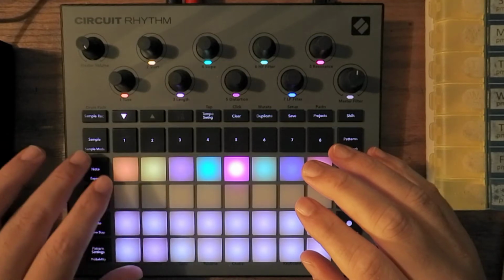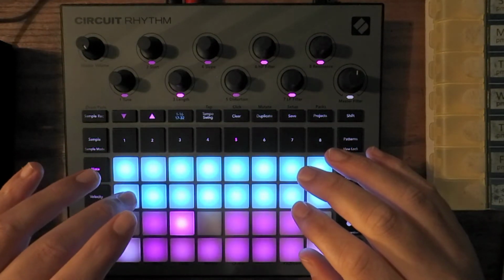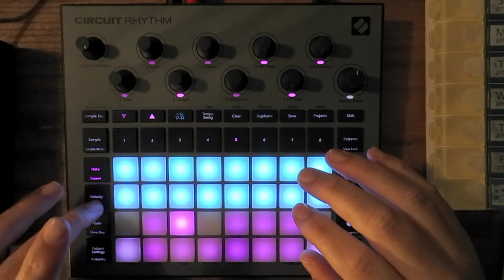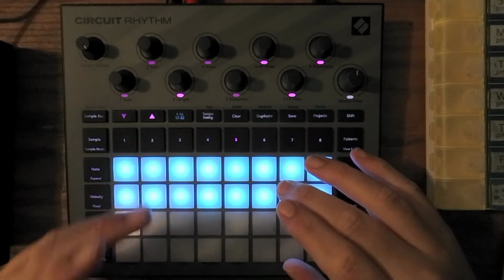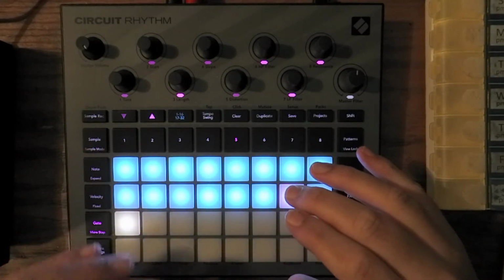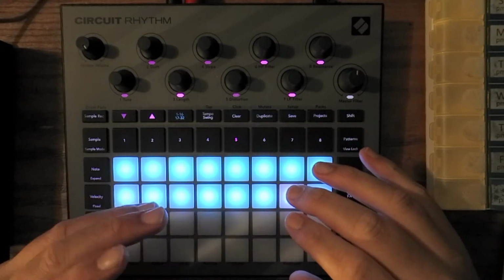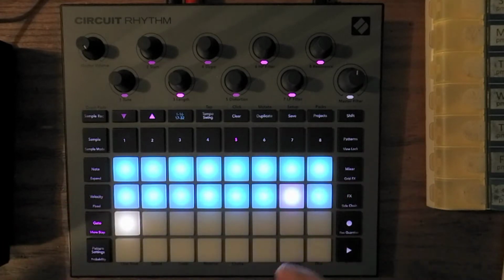Now, if I'm on the sample or the note pages, what's going to happen if I hit one of these steps is I'll delete it. So I need to be on the velocity or the gate page. On these pages, if I hit a step in a sequence, I'll play it. And that's because these pages are for editing steps. They're intended to let you preview how the changes you've made to a step will sound. And that's pretty cool on its own.